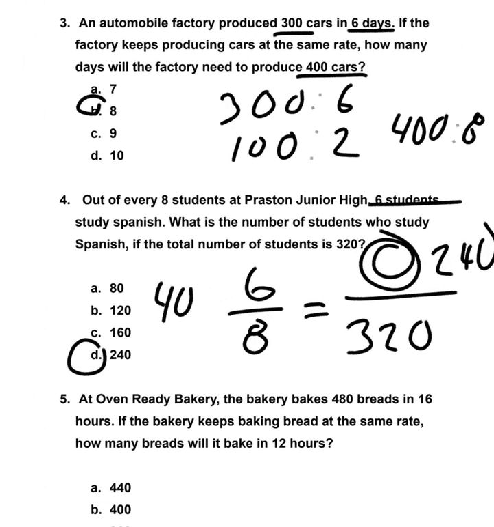At Oven Ready Bakery, the bakery bakes 480 breads in 16 hours. If the bakery keeps baking bread at the same rate, how many breads will it bake in 12 hours? So 480 to 16.